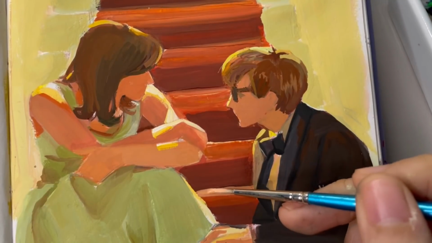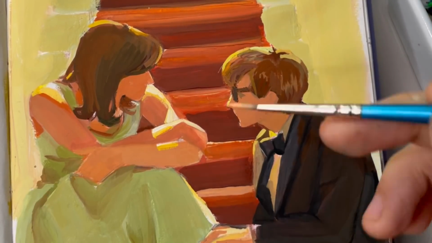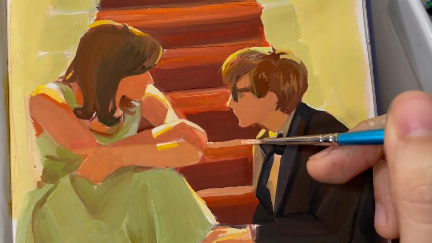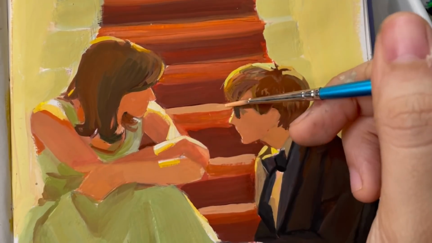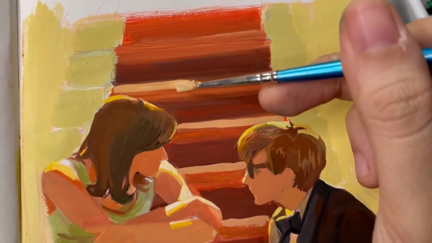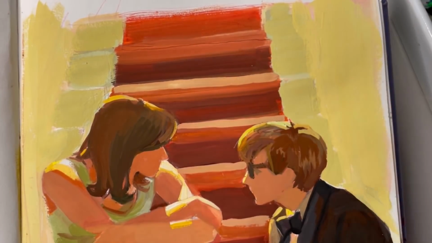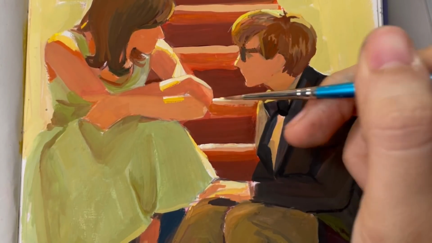I also decided to add some more cool colors to the lower half of the painting where the warm light isn't hitting them. I just really feel like it needs something different to add to it. But yeah, what do you guys think? I hope you guys liked it.